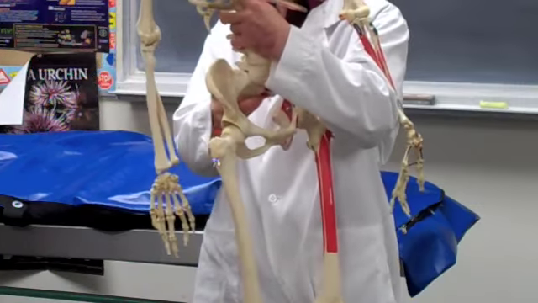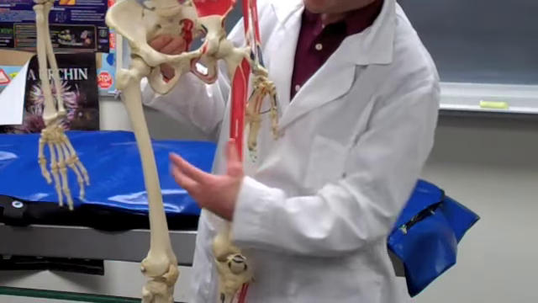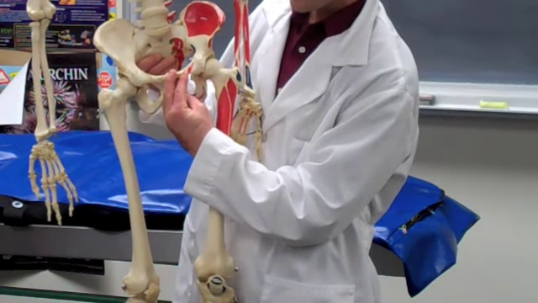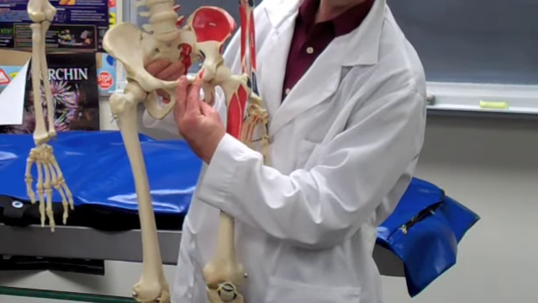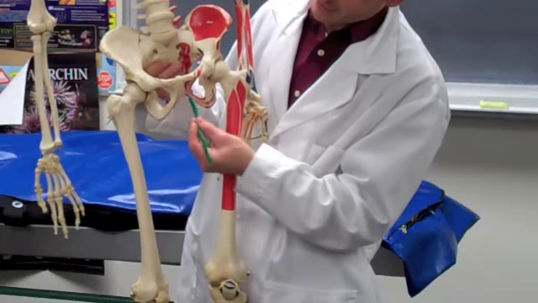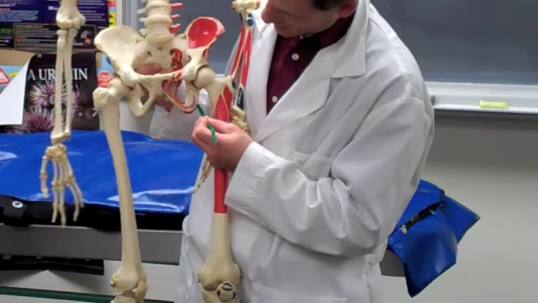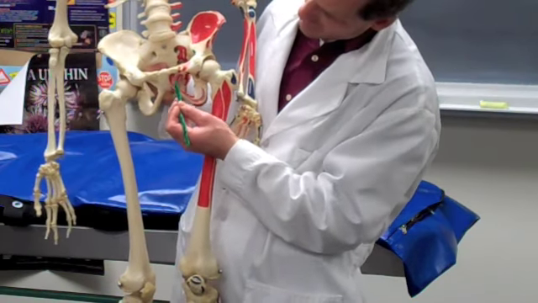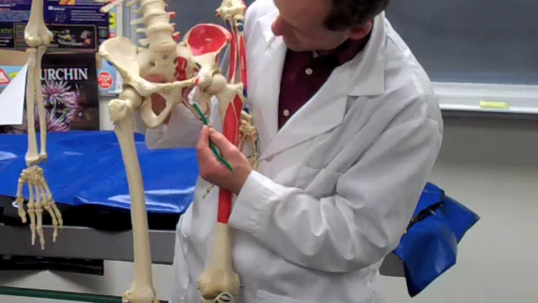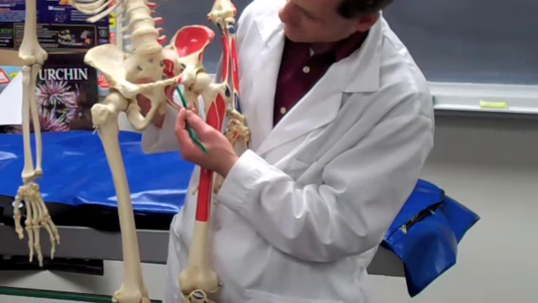The next group we're looking at are the adductor muscles, and generally speaking, they attach to the ramus of the pubis. So we have a couple of different places here. For them we have the adductor brevis right here, we have the adductor magnus right here, we have the adductor longus right here. We also have the pectineus and the gracilis in this area. We have the pectineus right here, and we have the gracilis right in here.